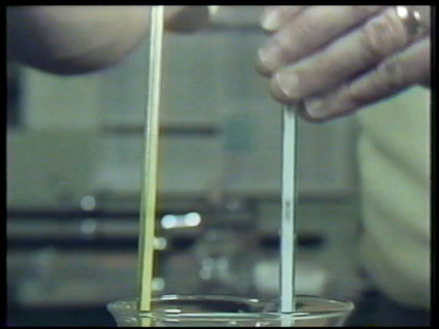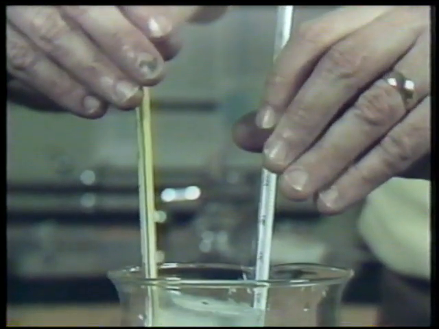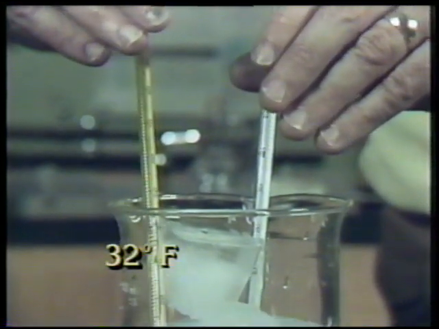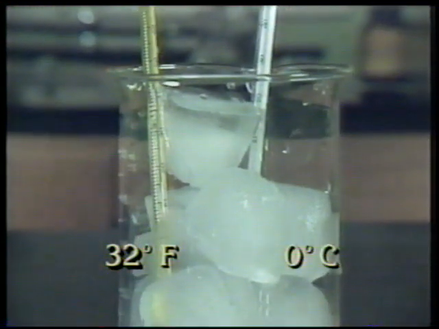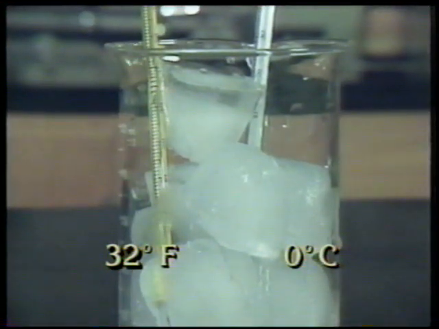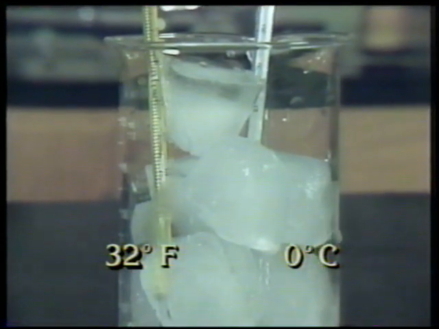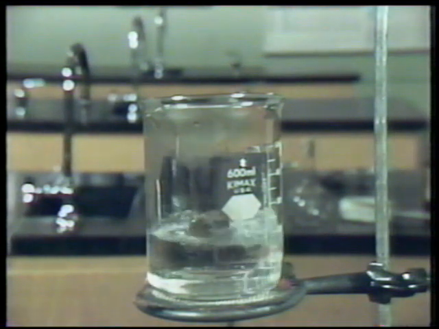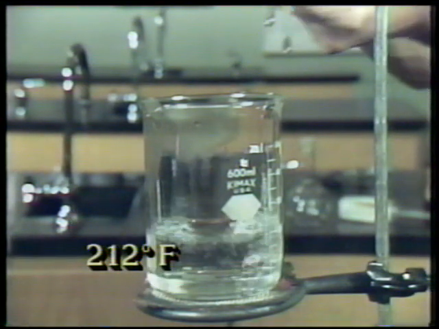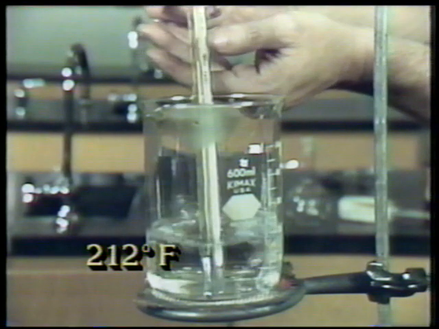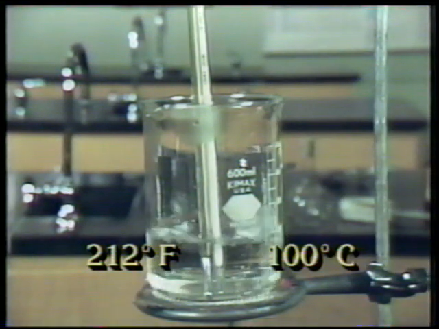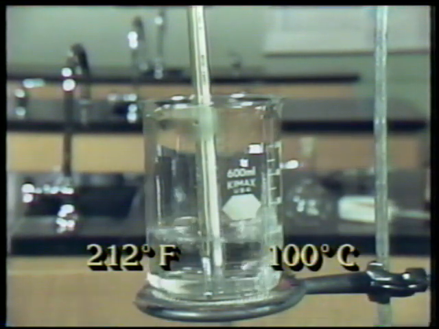Water freezes into the solid state, ice, at 32 degrees on the Fahrenheit scale or 0 degrees on the Celsius scale. Water boils and turns to water vapor at 212 degrees on the Fahrenheit scale or 100 degrees on the Celsius scale.